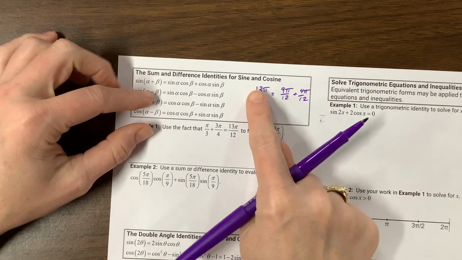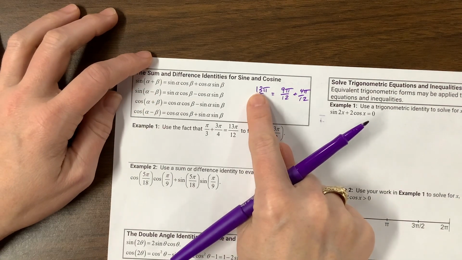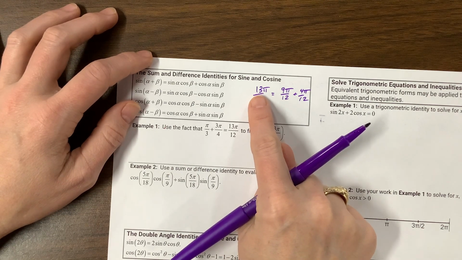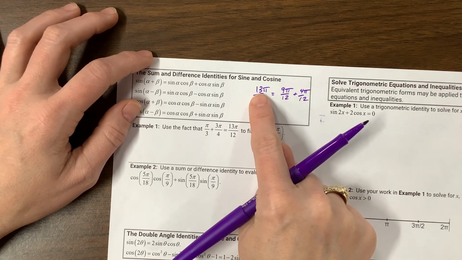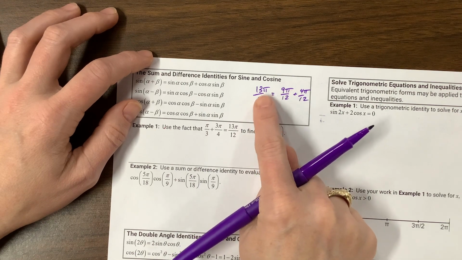Well, let's see. What else? I could do 8 pi over 12 plus 5 pi over 12. 8 pi over 12 is on the unit circle, but 5 pi over 12 is not. I could do 6 and 7. That's not going to necessarily work very well. What else could I do? I already have 4 and 9. I could have 3 and 10.